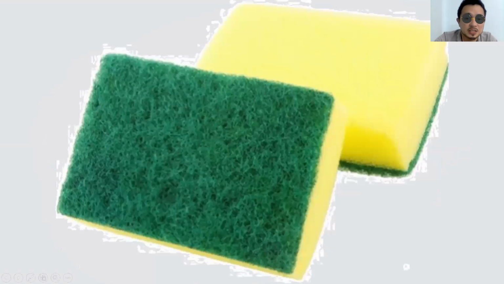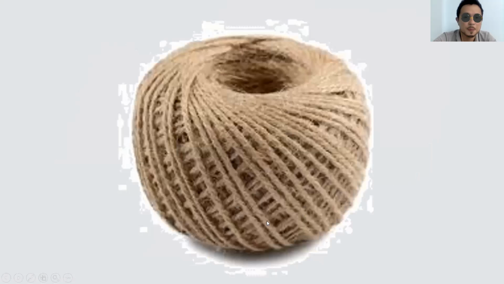Next to this is the sponge. Of course, the sponge is what I have told you a while ago. Sponges are also rough if you are going to touch them. Okay, next we have this one. If you're going to touch this one, it is also rough.